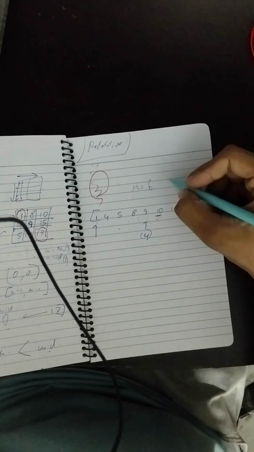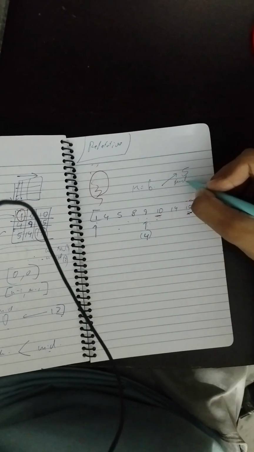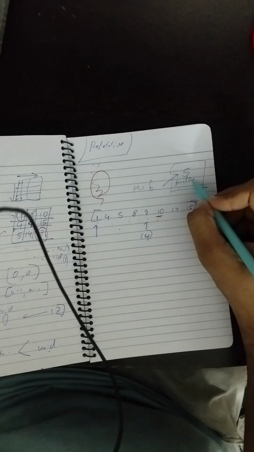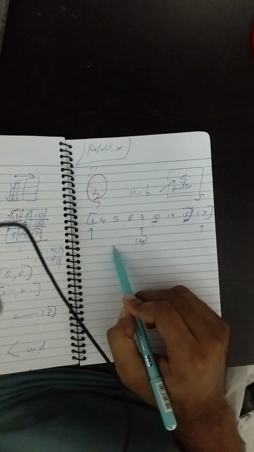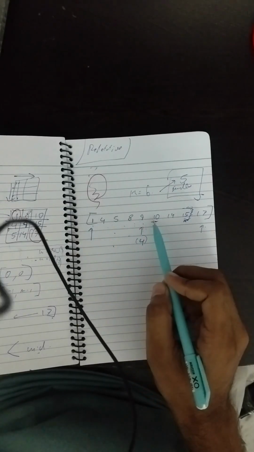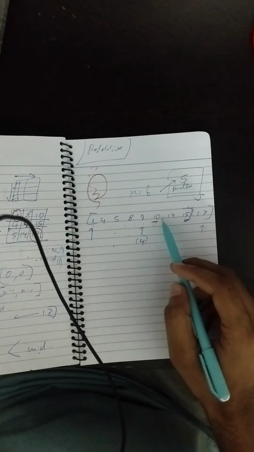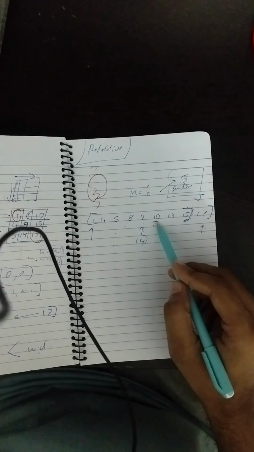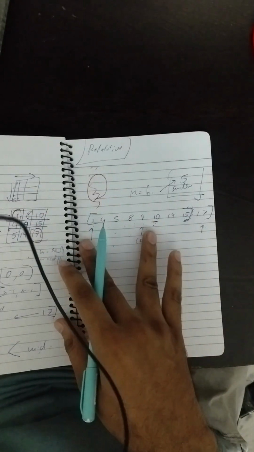Basically we want 5 smaller elements. Whatever our mid is, the count of elements smaller than mid has to be 5. Only then will our answer be appropriate. So only if our mid is 10 will we have 5 elements smaller.